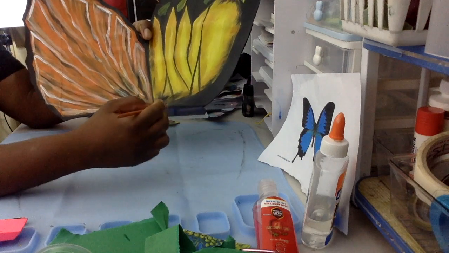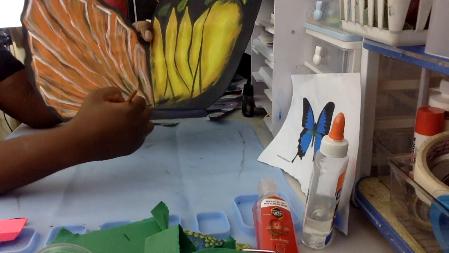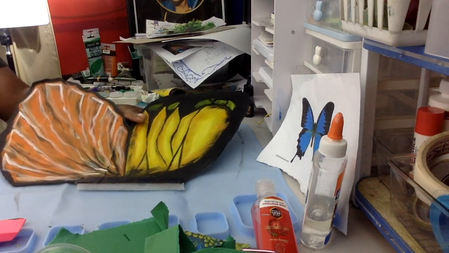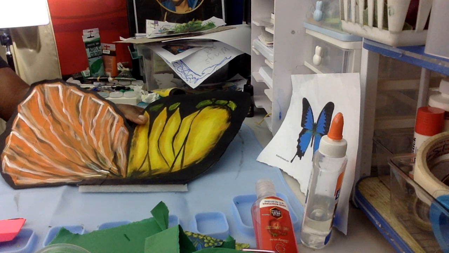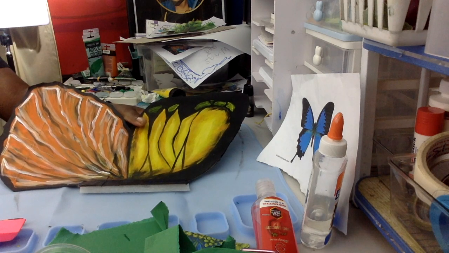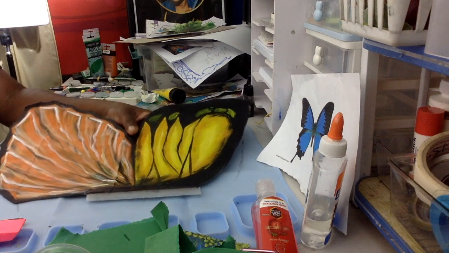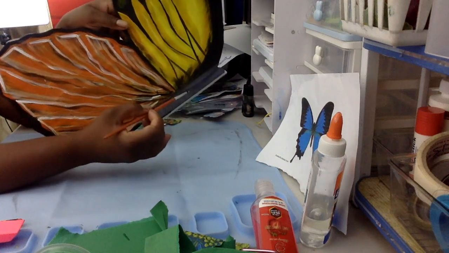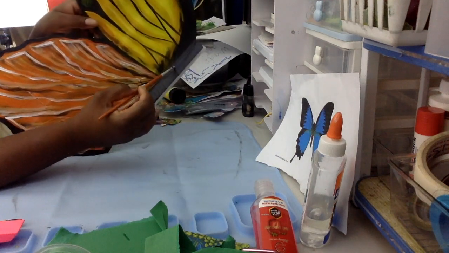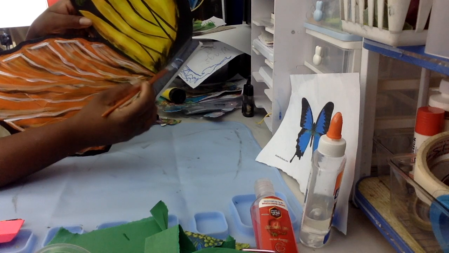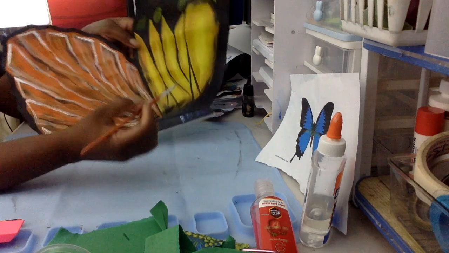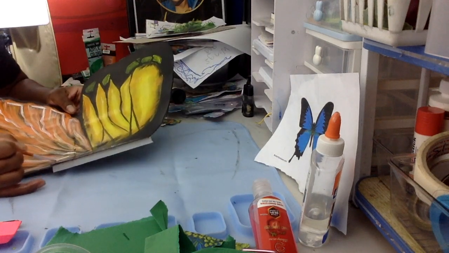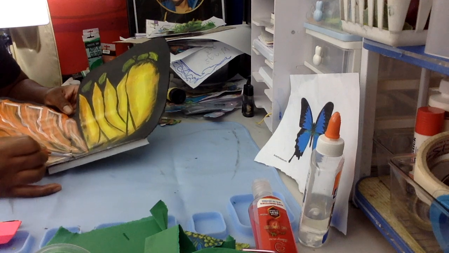Alright, so I'm kind of creating some kind of texture on this. I'm not sure if I want to use this specific color, so it's just trial and error right now. Where is the white? Alright, let's see how this comes out. Not sure if I'm liking it, guys. Let me hold it down and see.